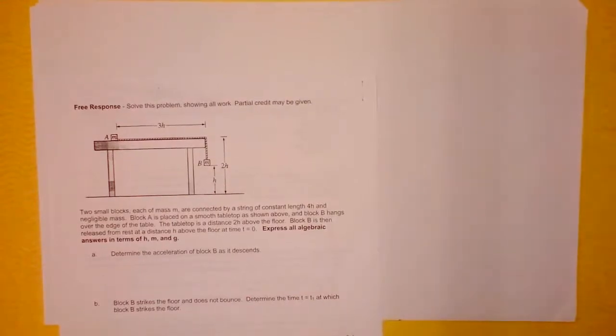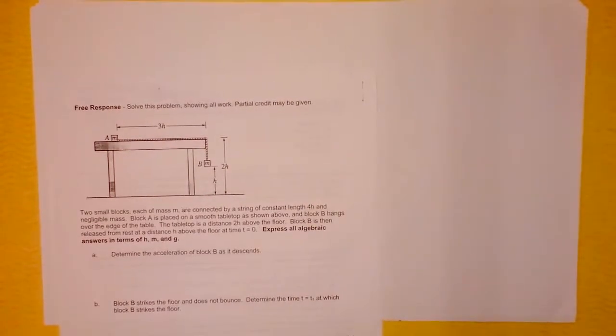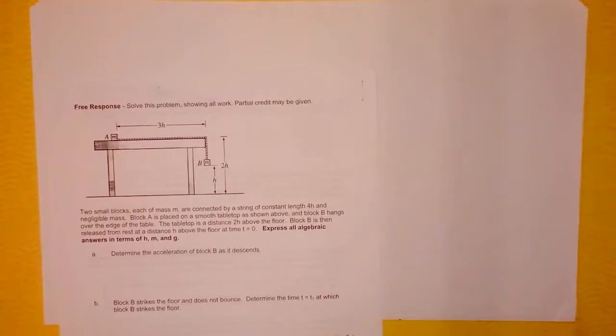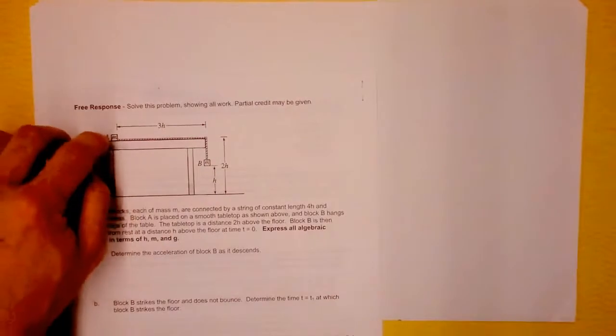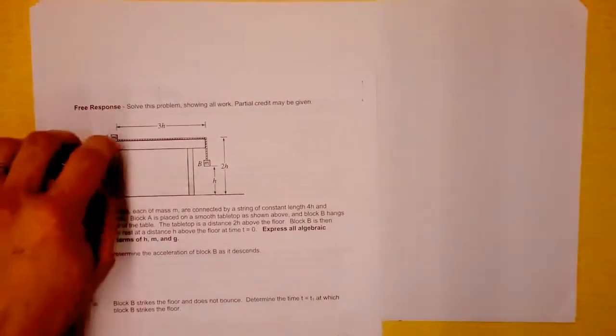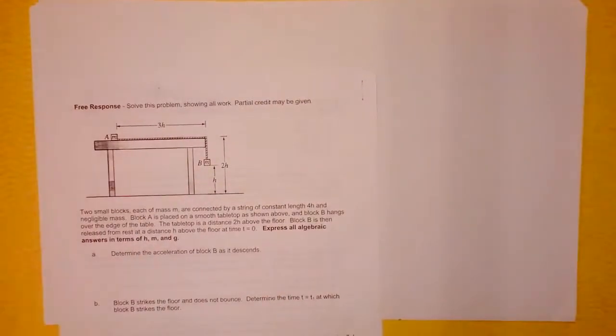First question: determine the acceleration of block B as it descends. This is a classic physics question. This is called a half Atwood's machine. An Atwood's machine would be a pulley with a mass on one side and a mass dangling on the other side. We're looking to figure out what happens if there's a mass dangling and another mass that just is there. The only effect that this mass has is that it has inertia.